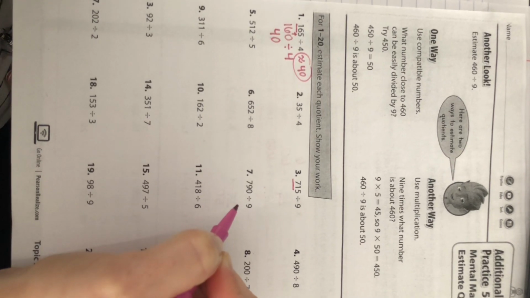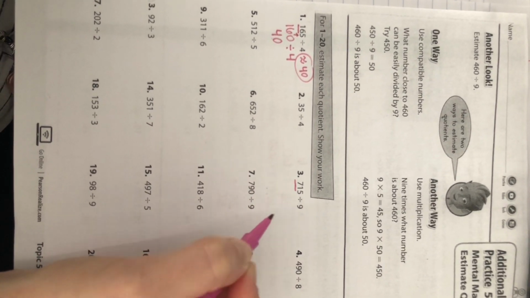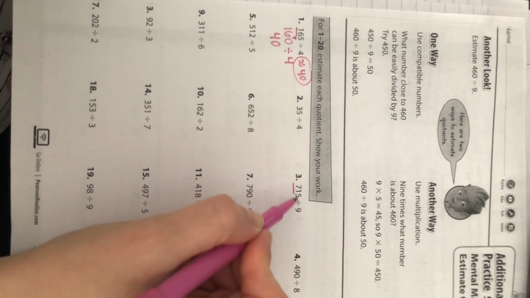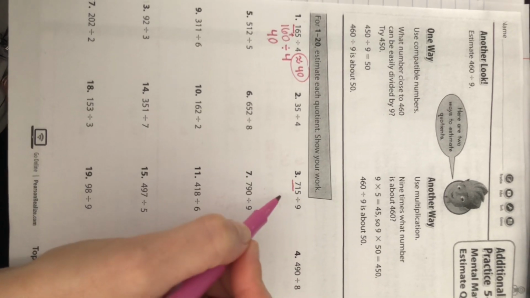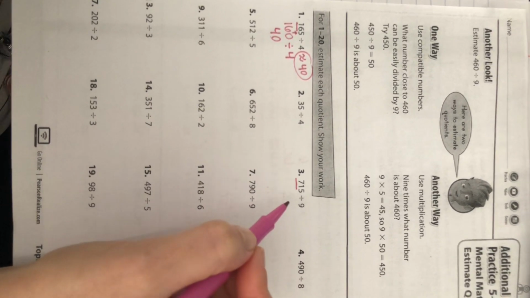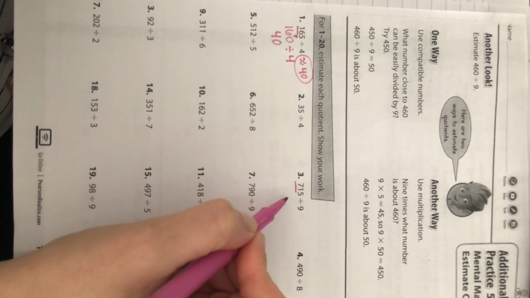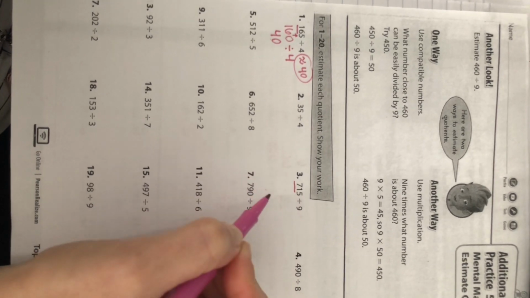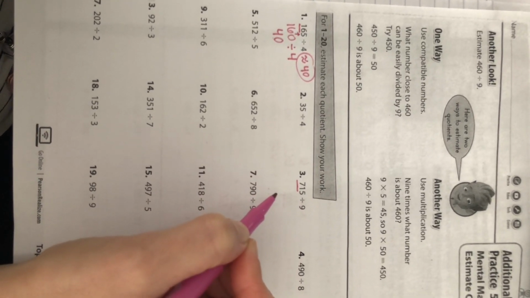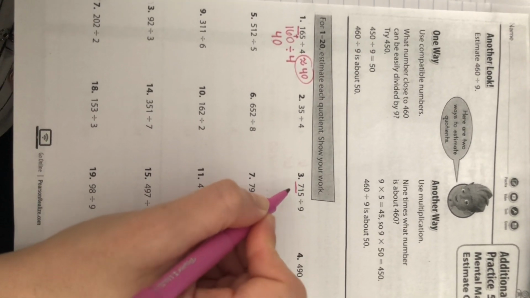Since I know my 9's times tables, my multiples of 9, I know that 71 cannot be divided by 9 evenly because 71 is not a multiple of 9. However, if I think real hard about my multiples of 9 and I just think what is the closest one to 71, I'm going to pick 72 because 9 times 8 equals 72.